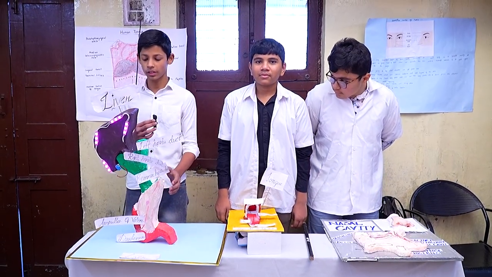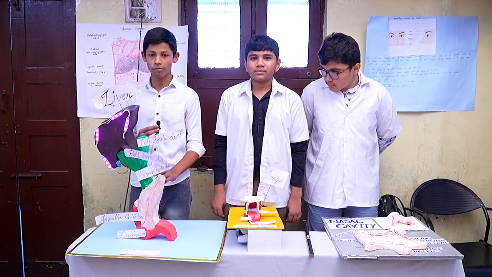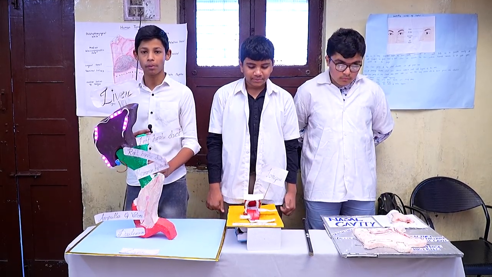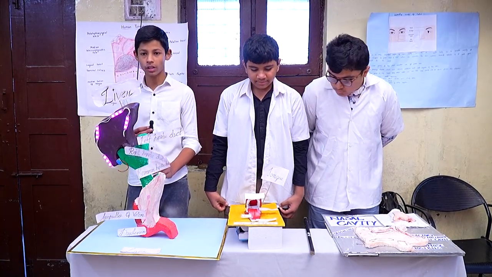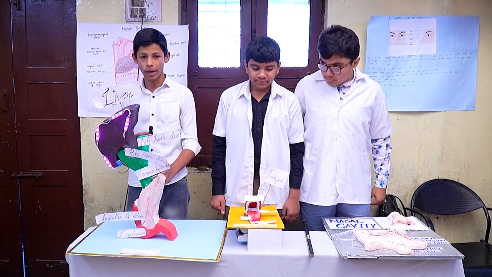Liver. Liver is the largest internal organ in our body. It works like a filter, a factory. It filters blood, produces bile, and stores nutrients. Functions of liver: detoxification, remove poison and chemicals from blood.